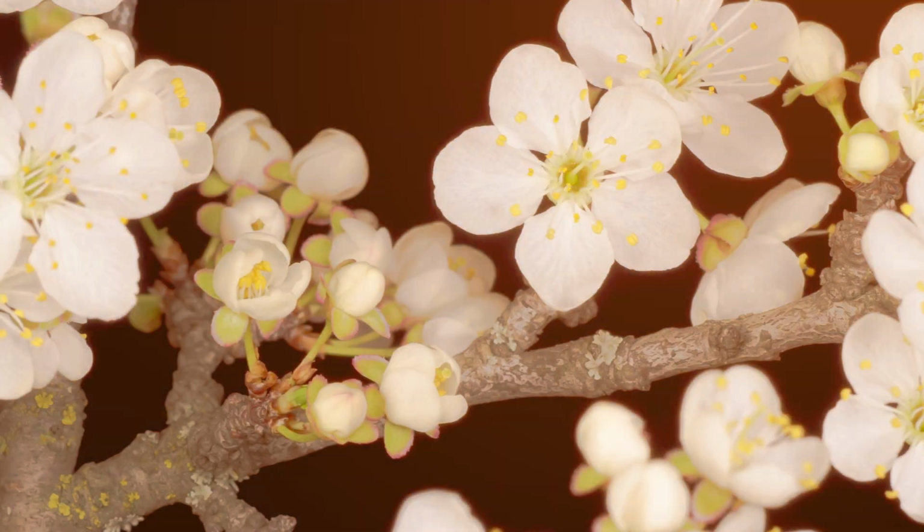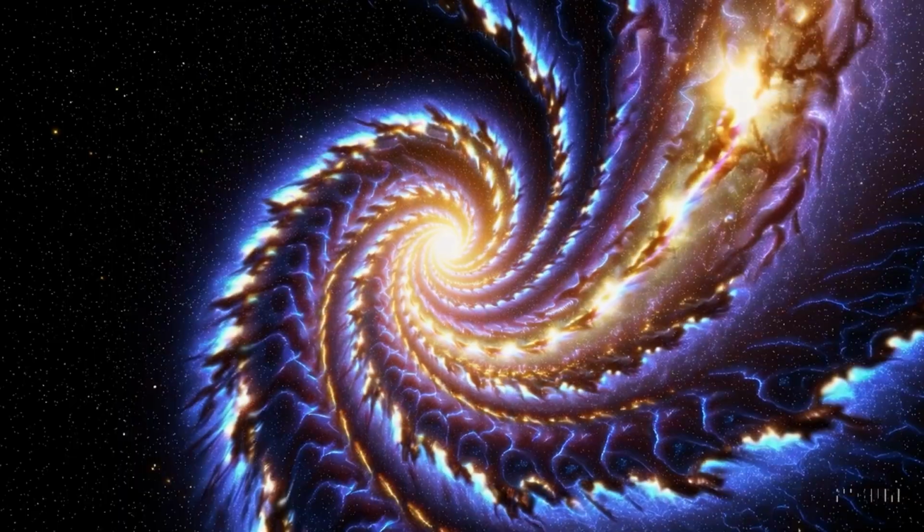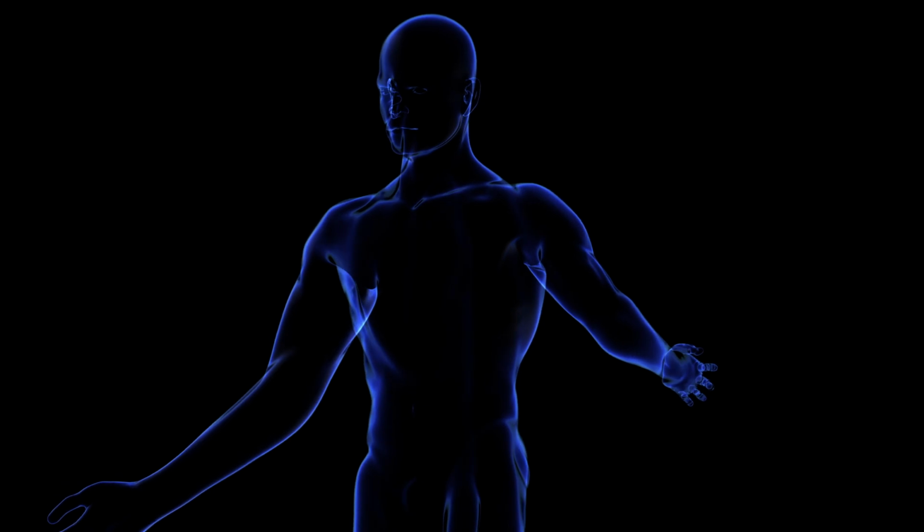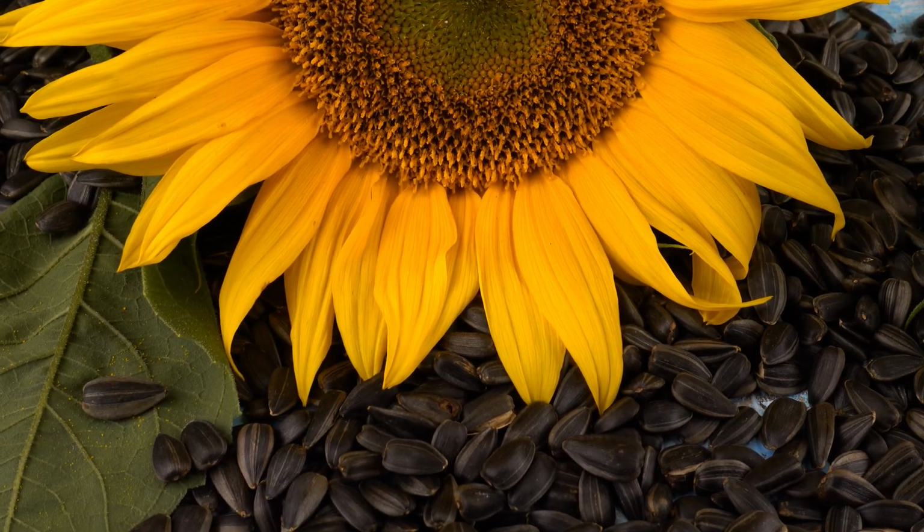And then the famous discovery was that this mathematical sequence appears in everything from the spiral of galaxies to the proportions of the human body and sunflower seeds.